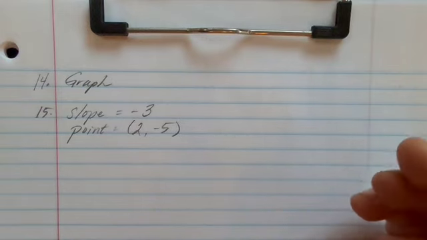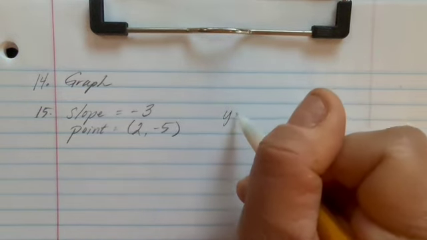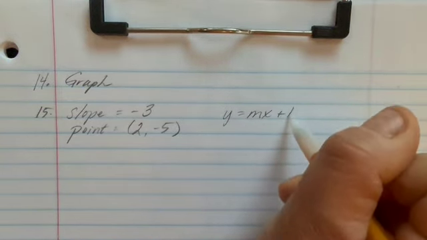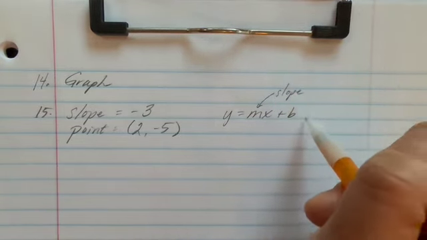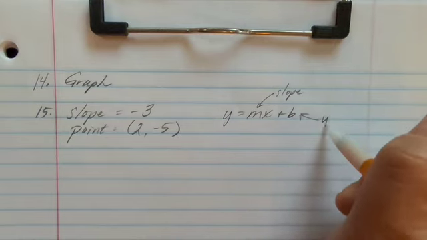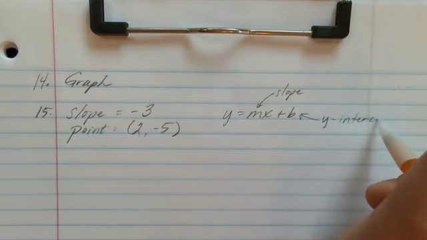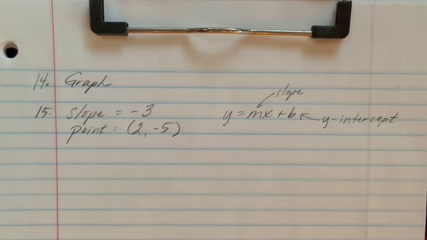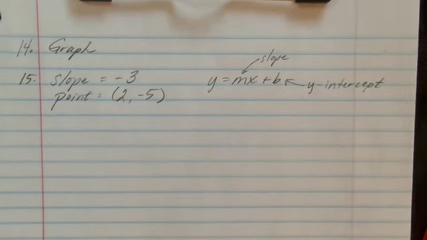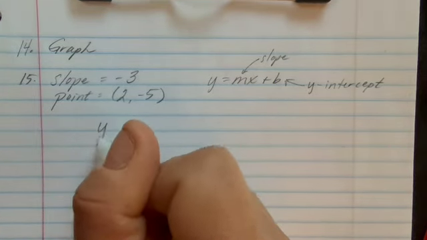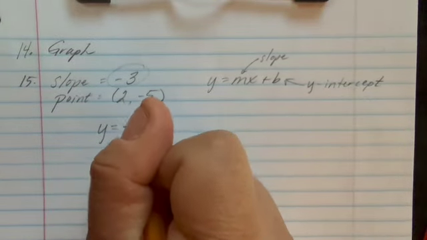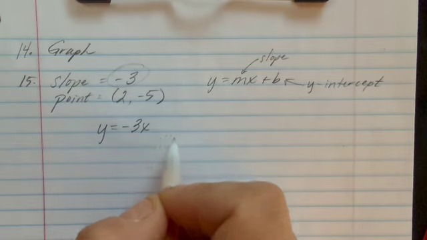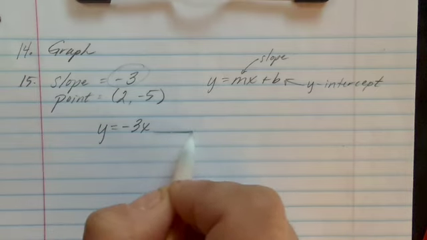I need to write an equation of a line in the form y equals mx plus b, where m is your slope and b is your y-intercept. It's whatever y is when x is 0. All right? Okay, to write the equation of this line, I know I'm going to have y equals, I already know what m is. That's the slope. Negative 3x. I don't know what b is. I don't know what this is yet.